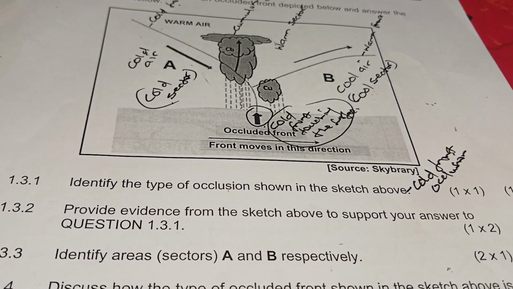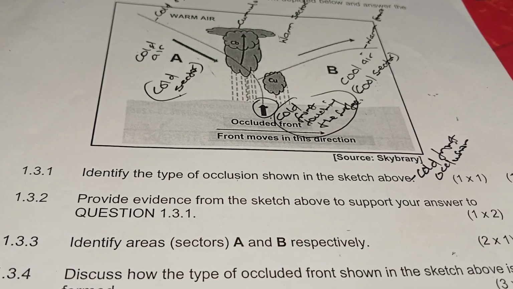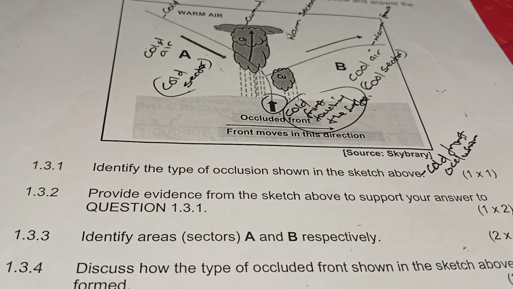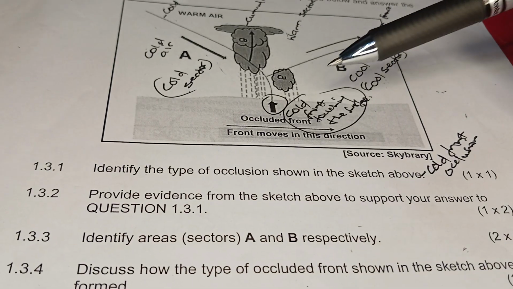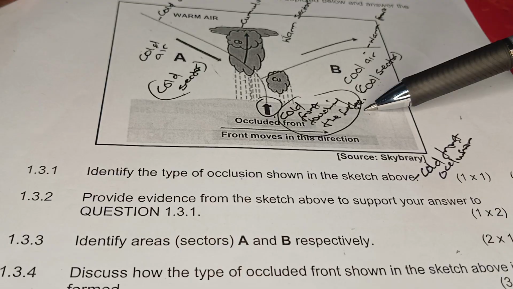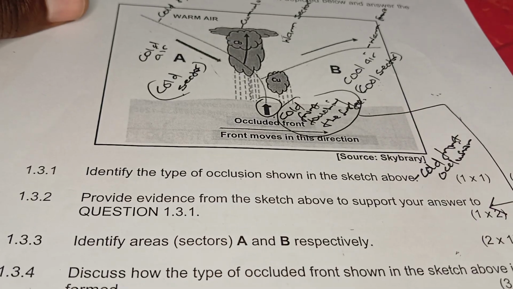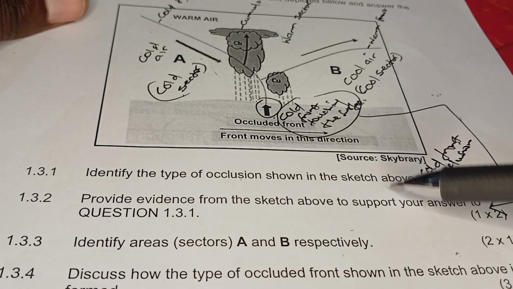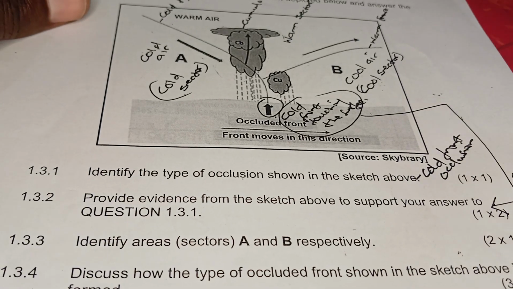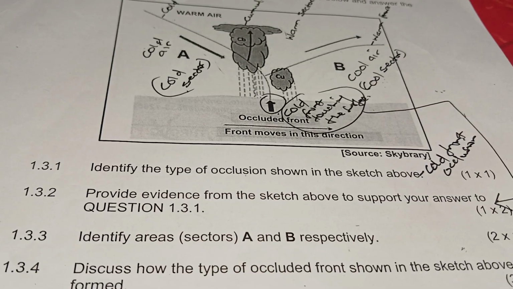From the analysis that we did, you can see that it provides evidence from the sketch above to support your answer. So what supports that it is a cold front occlusion? We have already said that the cold front is touching the surface. So that's evidence that shows that it's a cold front occlusion. Remember, you need only a point to support or to substantiate that it is a cold front occlusion. So the cold front is touching the surface. That's number one. What else can you talk about?